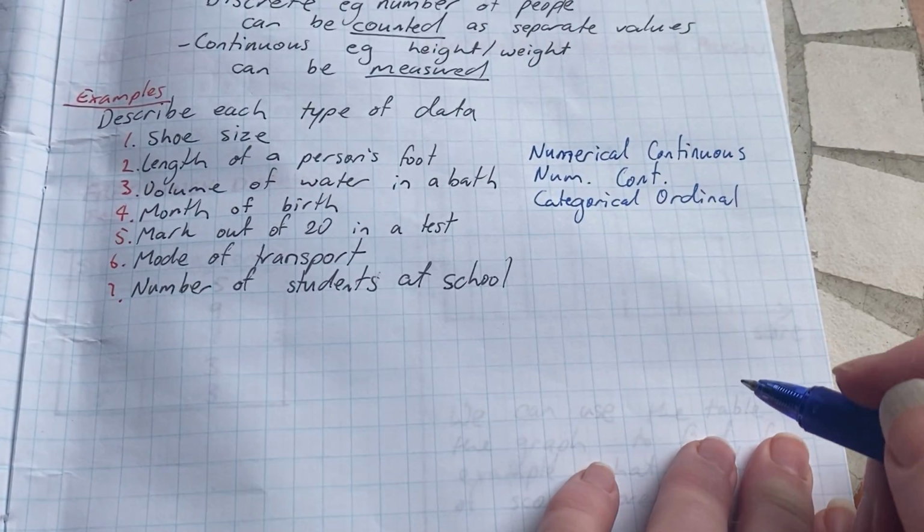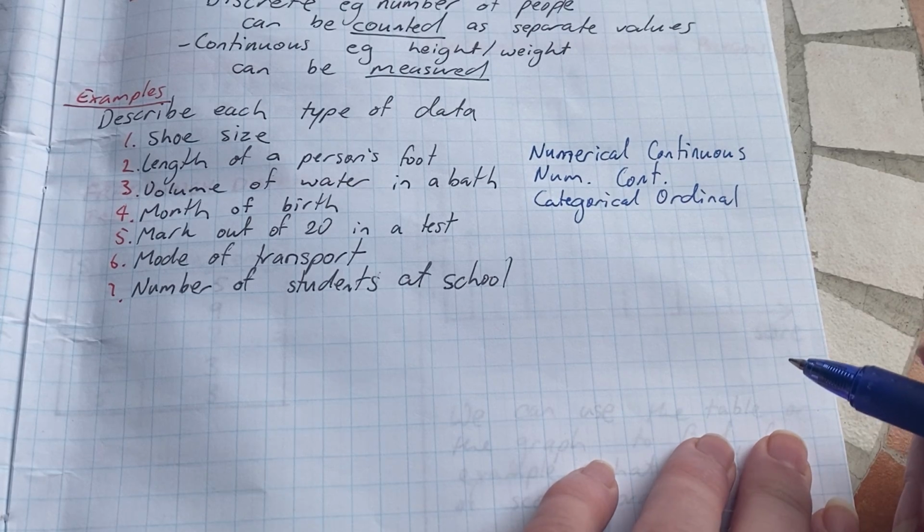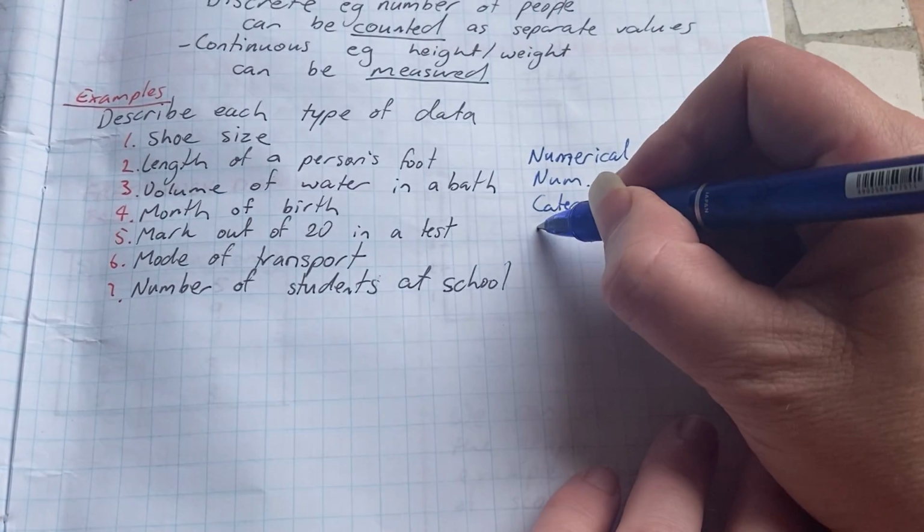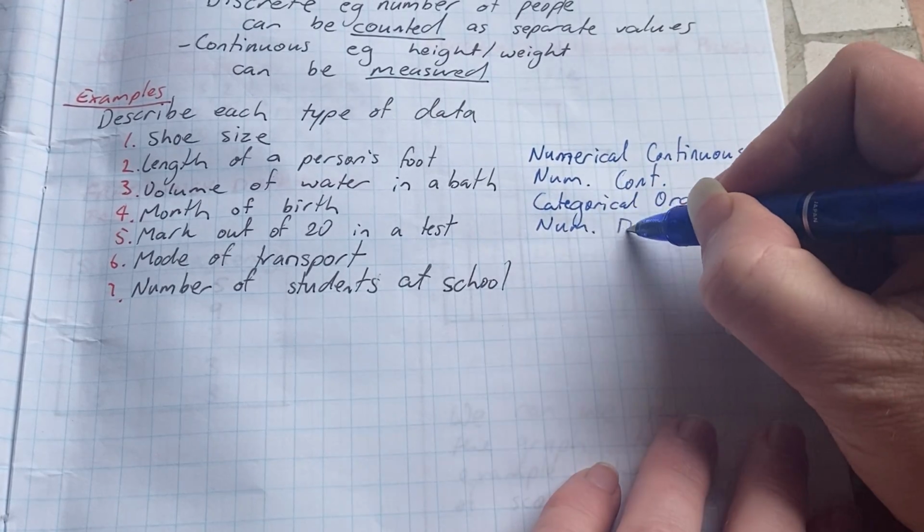A mark out of 20 in a test. So in a test, we don't tend to have half marks. 1, 2, 3, 4, 5. That's discrete. So numerical discrete.